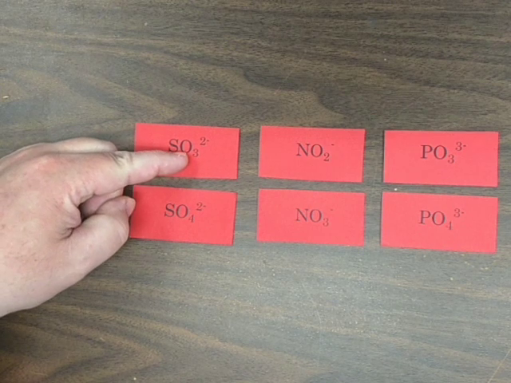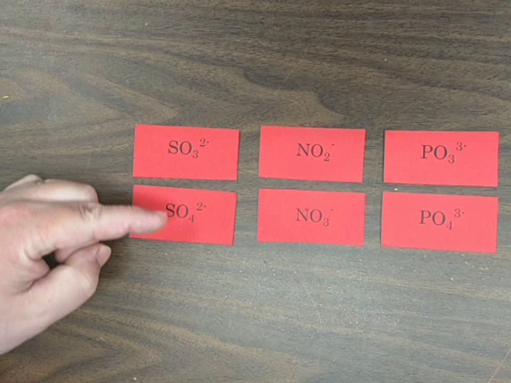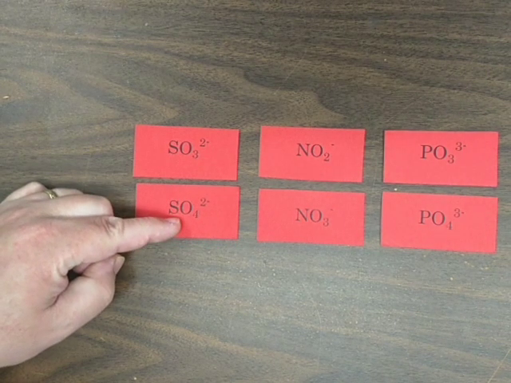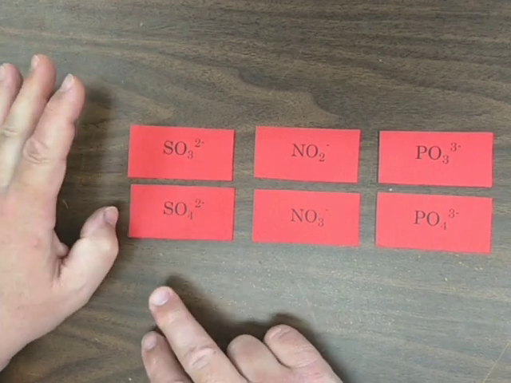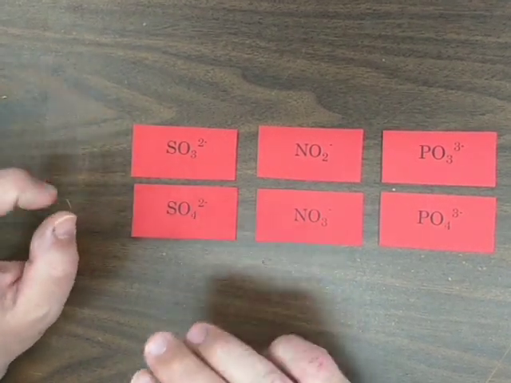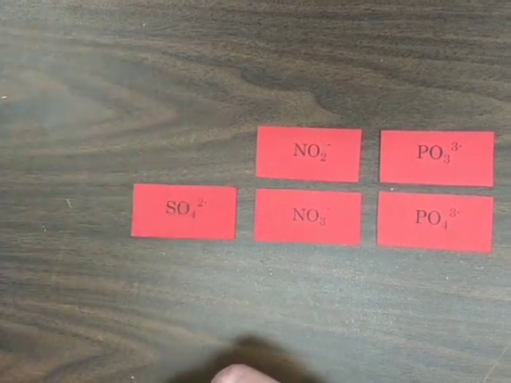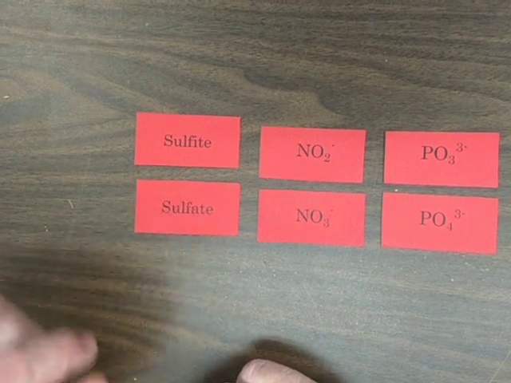The one with the fewer oxygen gets the ITE ending, and the one with the greater number of oxygen gets the ATE. So if you can remember that there's SO3 and SO4, the SO3 goes with ITE, sulfite. The 4 oxygen goes with sulfate.